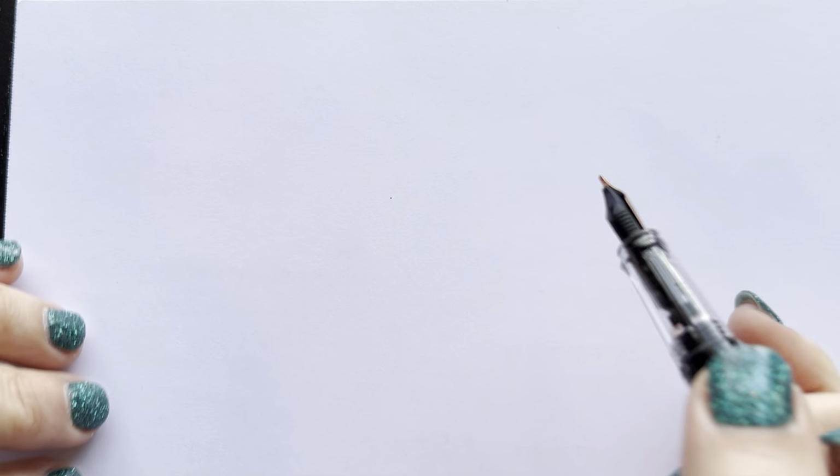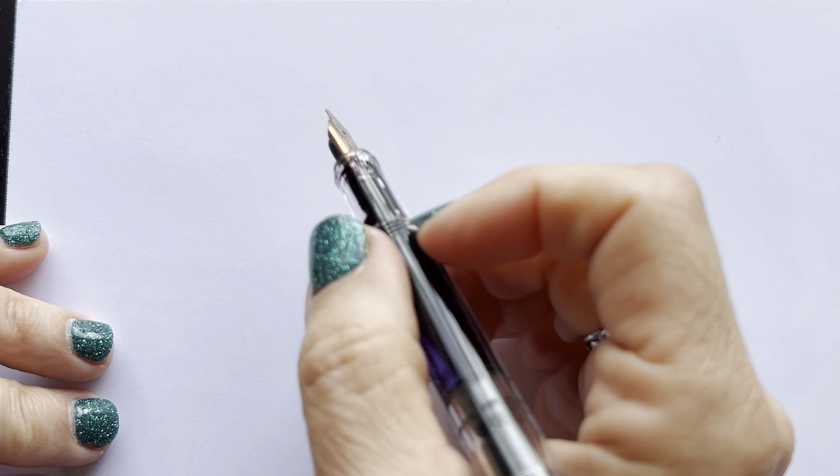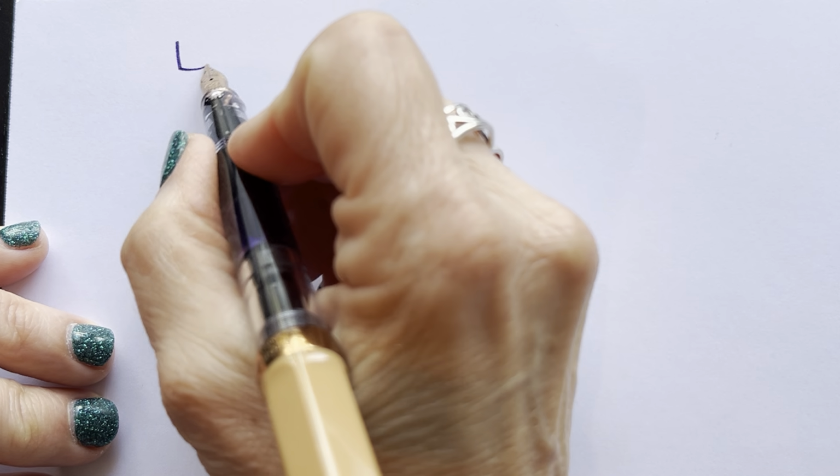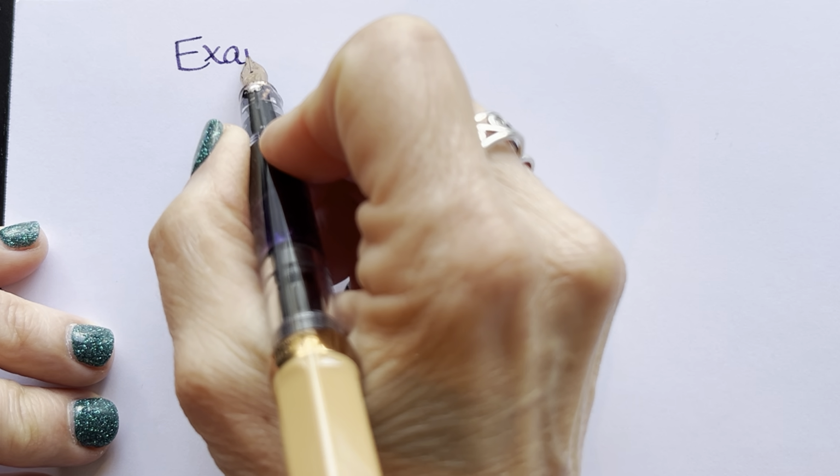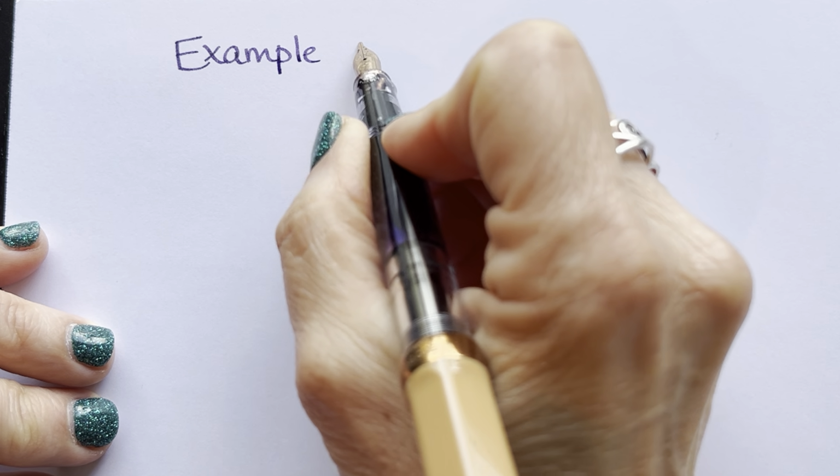Flip this paper over. All right. Let's do an example calculation.